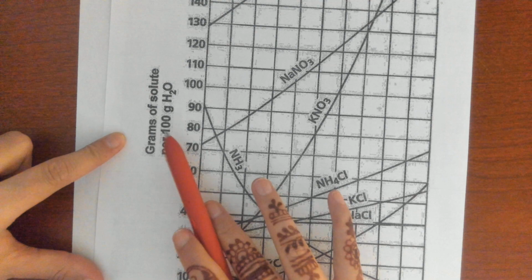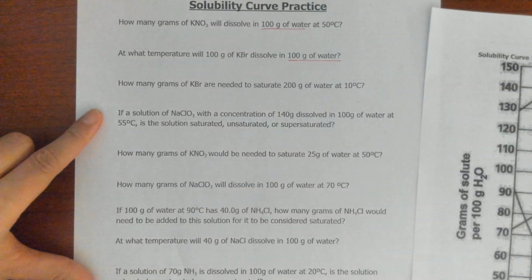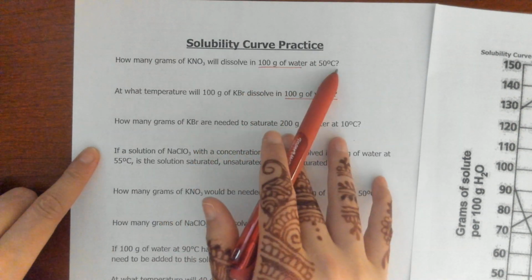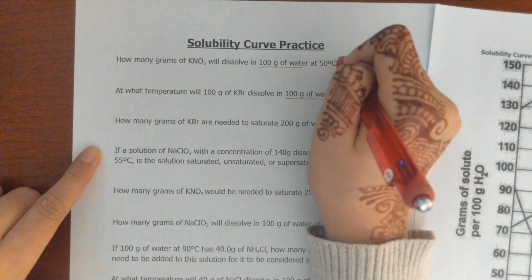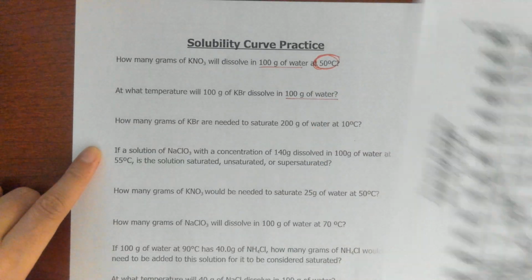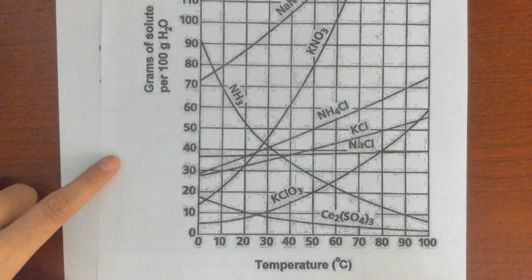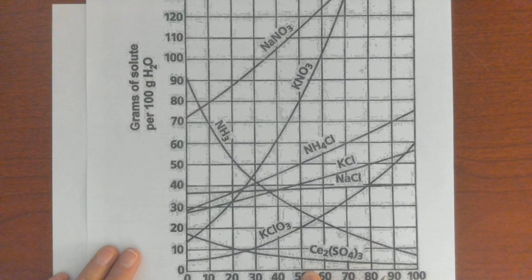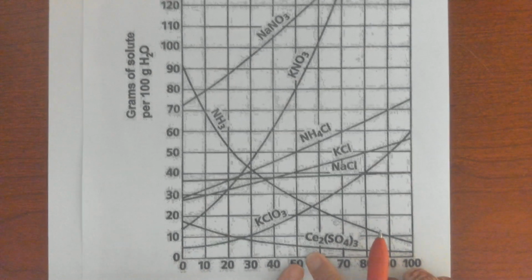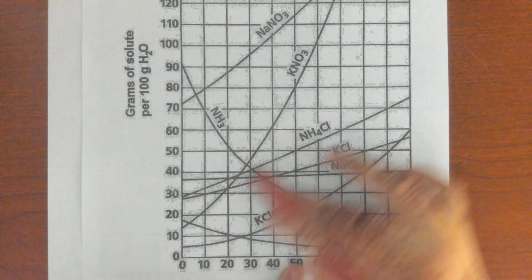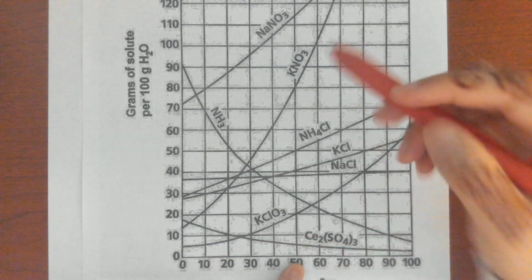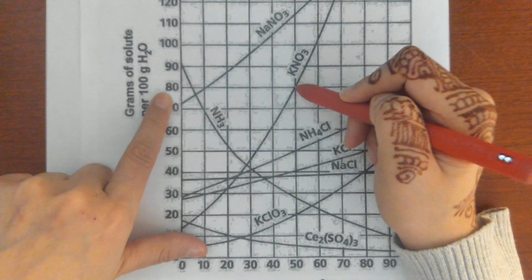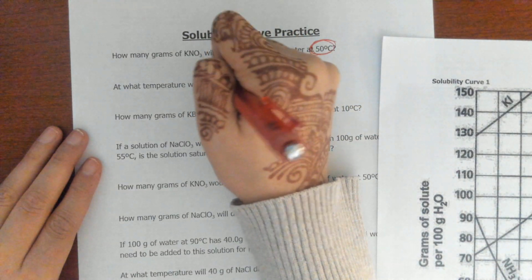This is our graph here. It's always out of 100 grams of water. So whenever you read a question like this, that will dissolve in 100 grams of water, just think of it as a beaker of water at this temperature. All you have to do is find the temperature, which is my x-axis, and figure out where it is on the graph where it dissolves. Okay, so I have 50 degrees Celsius, I go up, find KNO3, potassium nitrate's line is right here, and it falls on this line, and that is 80 grams. So the answer here is 80 grams.